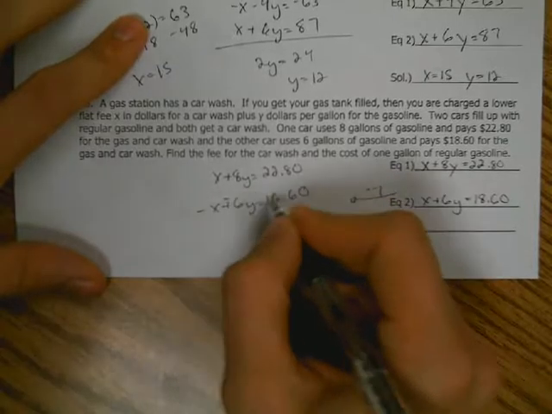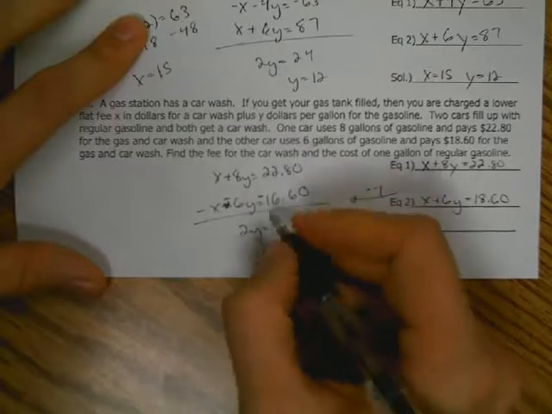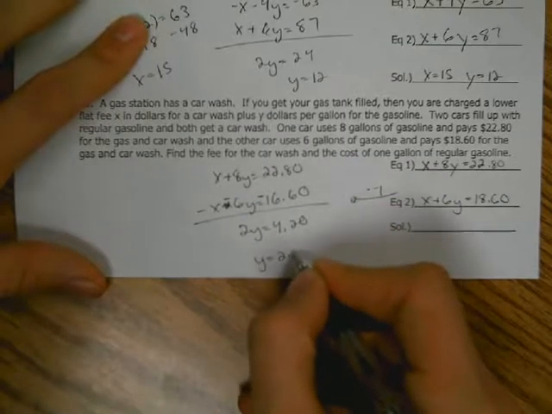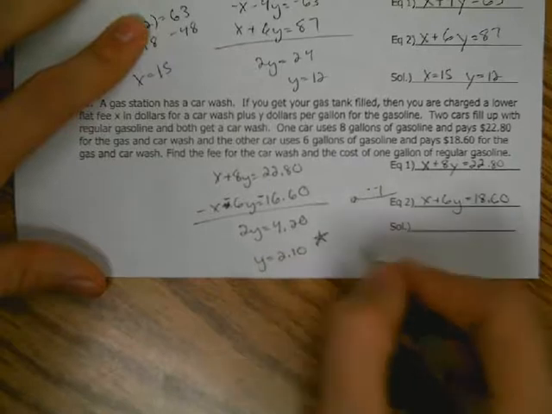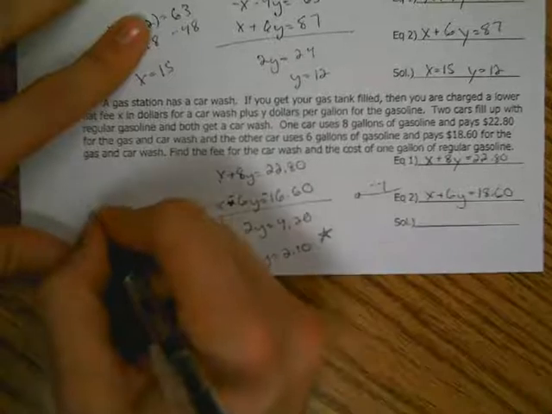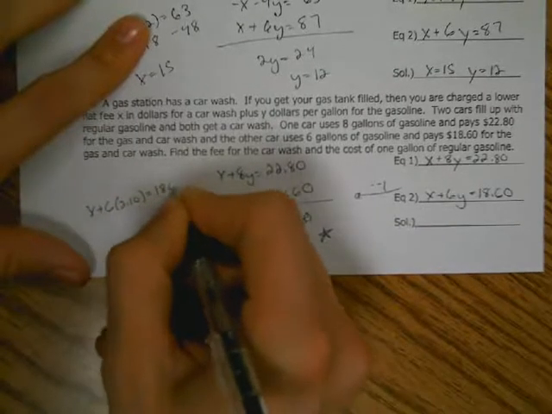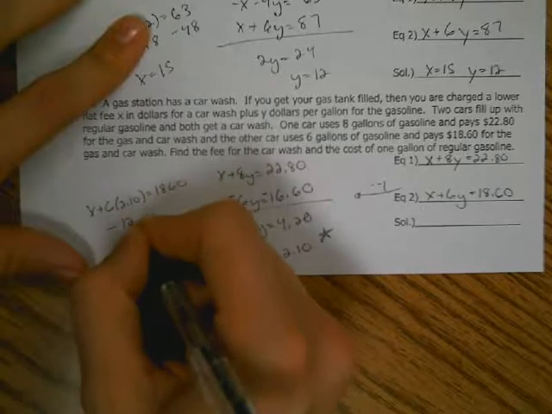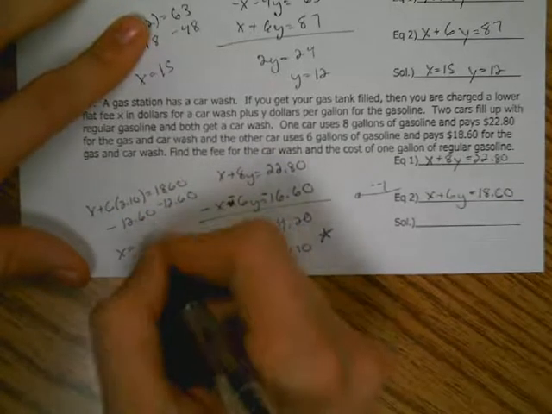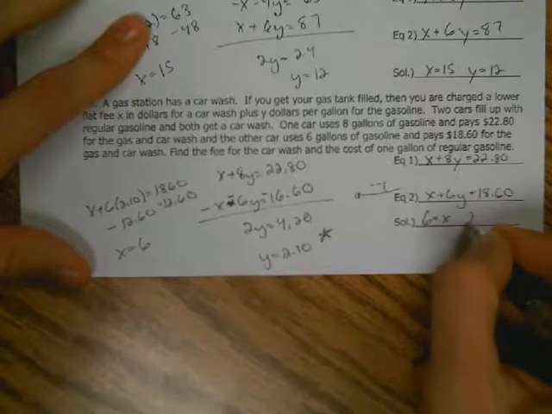Multiply by -1 on the bottom. And I'm going to get 2 gallons of gas cost $4.20. So a gallon of gas is $2.10. Go buy that if you can find it. We're going to put that back into the equation. So x plus 6 times 2.10 is equal to 18.60. I'm going to subtract this 12.60 from both sides. And x is going to be equal to $6. So $6 for the car wash and $2.10 for each gallon of gas.